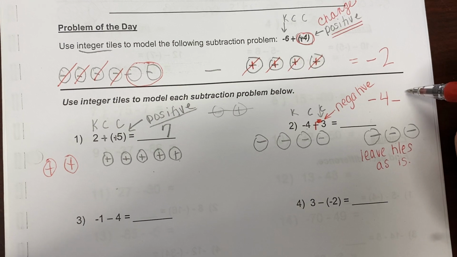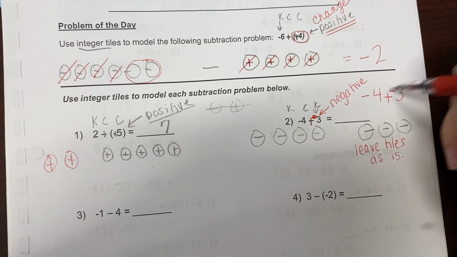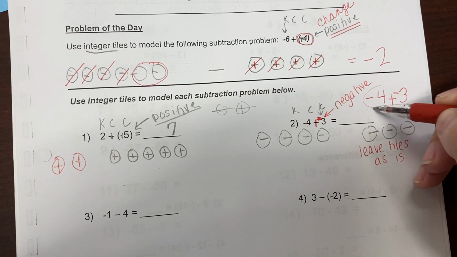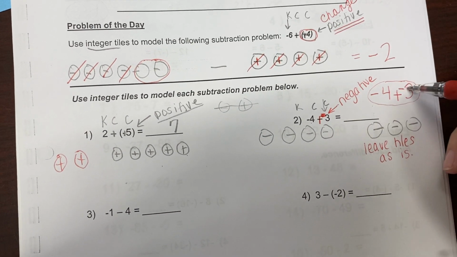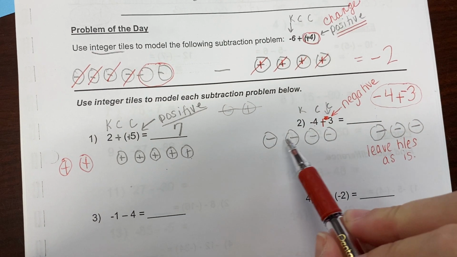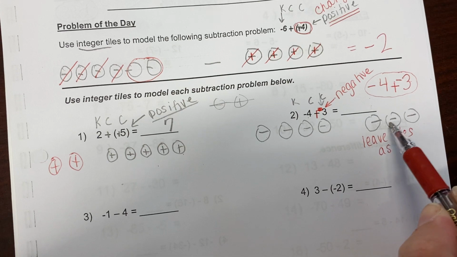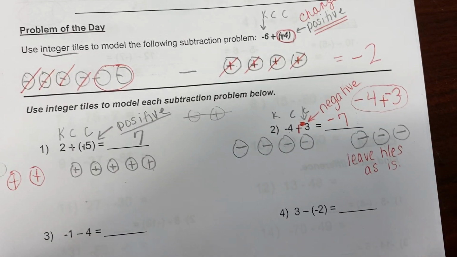And we had this. And when I did keep, change, change, there's that integer rule for adding. When we add negatives, they stay the same. So we have 1, 2, 3, 4, 5, 6, 7. -7. And we just took that quiz.